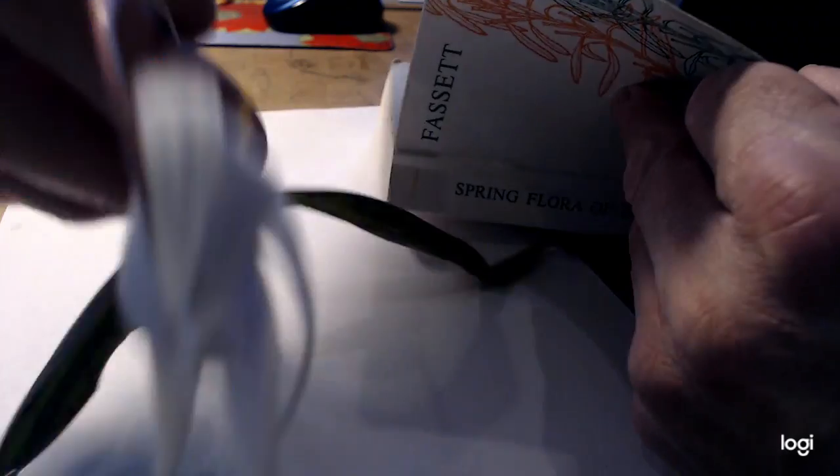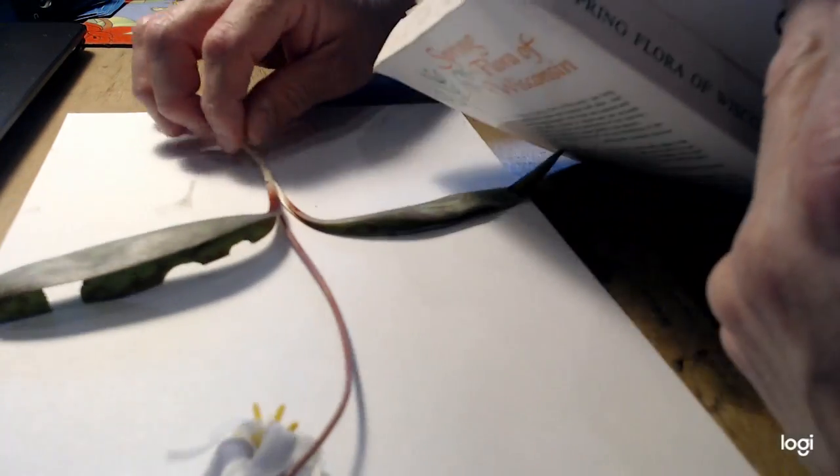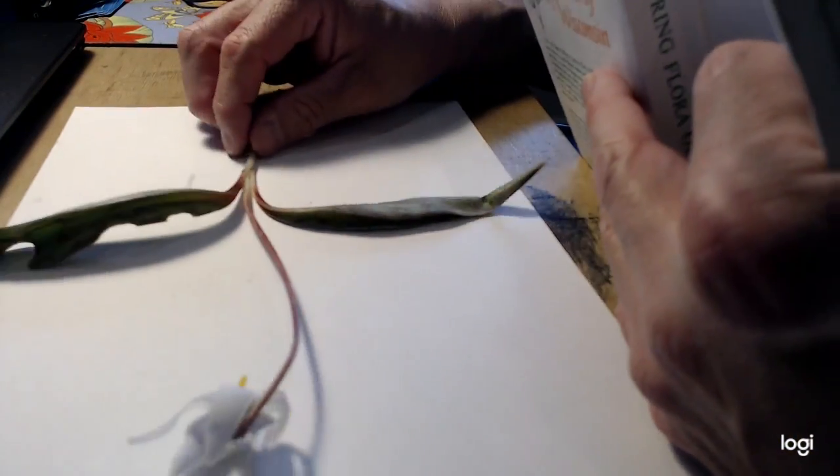Here is the plant. I actually managed to get some, and I took it only because there were lots of them.